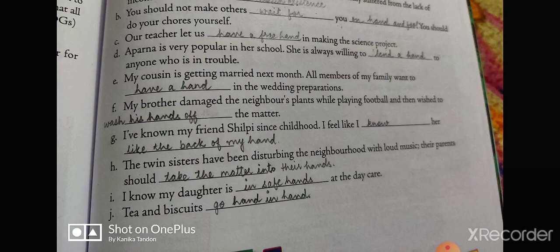Appearance, APPEARANCE. Curiosity, CURIOSITY. Environment, ENVIRONMENT. Across, ACROSS. Column, COLUMN. And discipline, DISCIPLINE. So with this, the exercise of the chapter is also over, and your syllabus for annual term is also over.